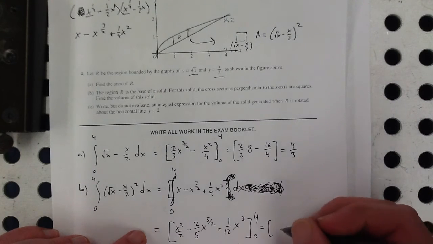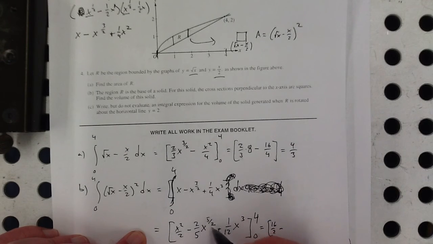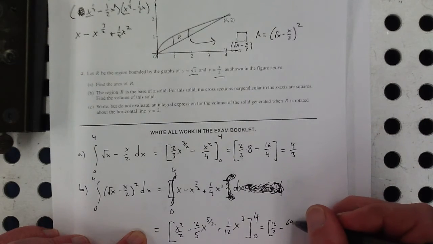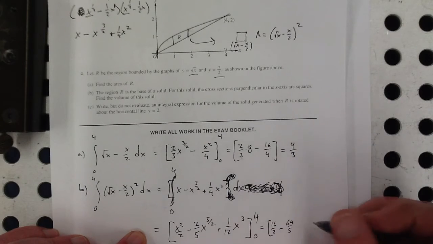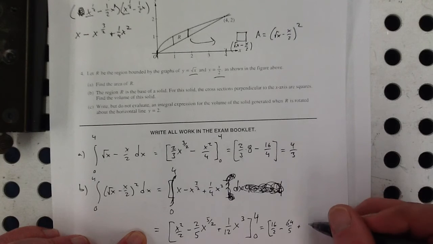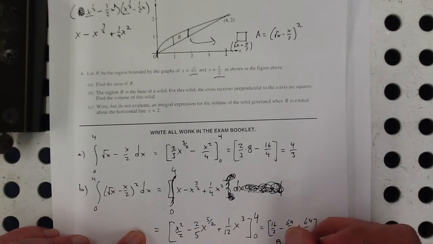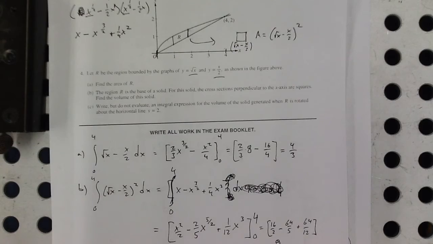4 squared over 2 minus 4 to the 5 halves. The square root of 4 is 2 to the 5th power is 32 times 2, and then plus 4 cubed is 64 over 12. I mean, that's a mess. You want to simplify that? I wouldn't if I were you. But if you do, you're going to get 8 over 15.